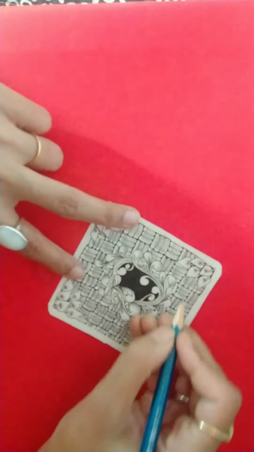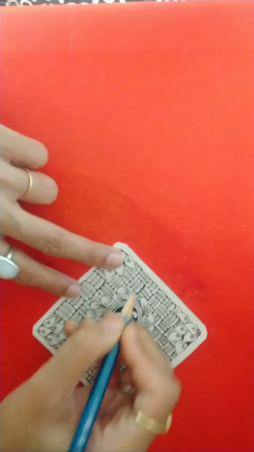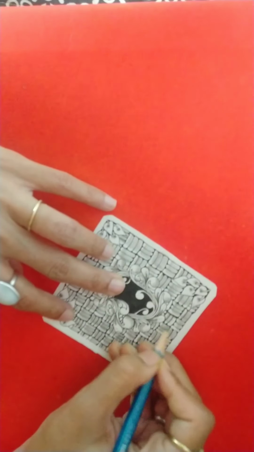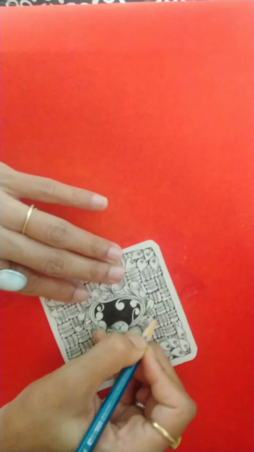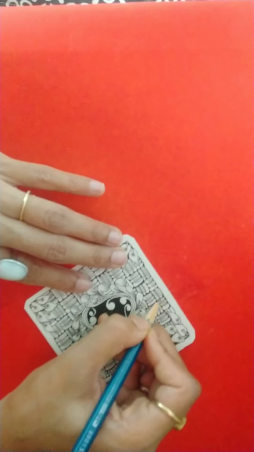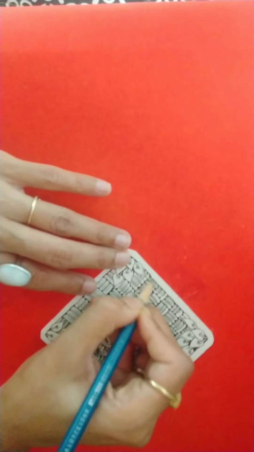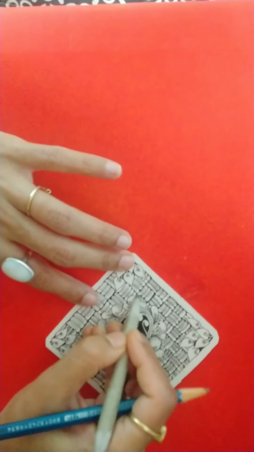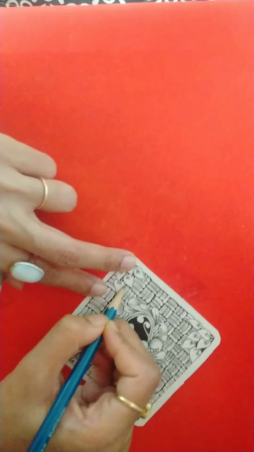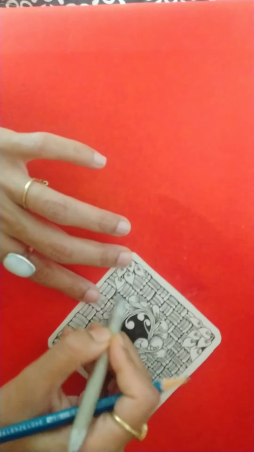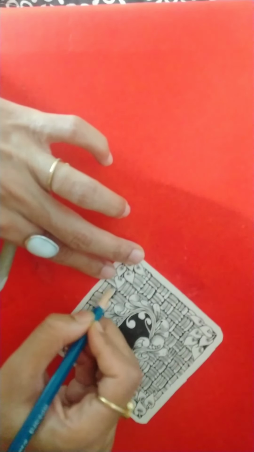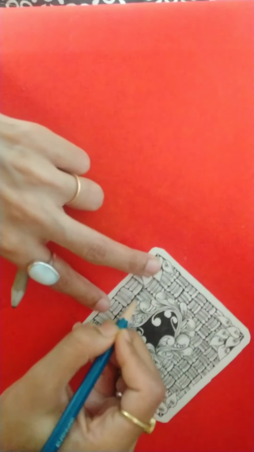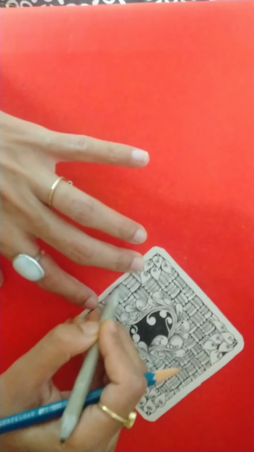Right. If you wish, you can re-emphasize by adding little graphite on the edges, right? I'm adding some graphite in L shape on the edges, right? In L shape at the places where I have done rounding, just adding a little more graphite.